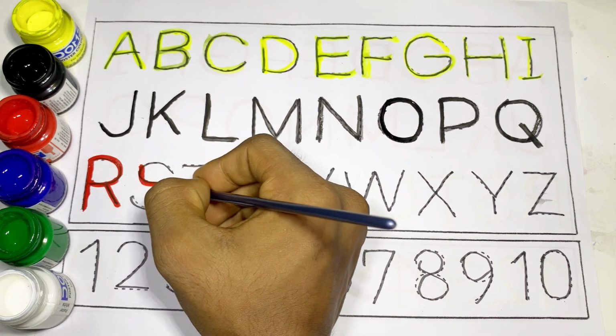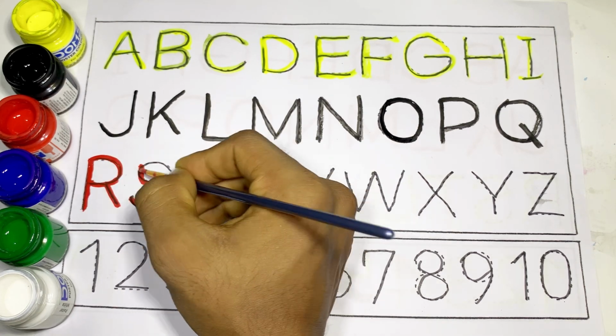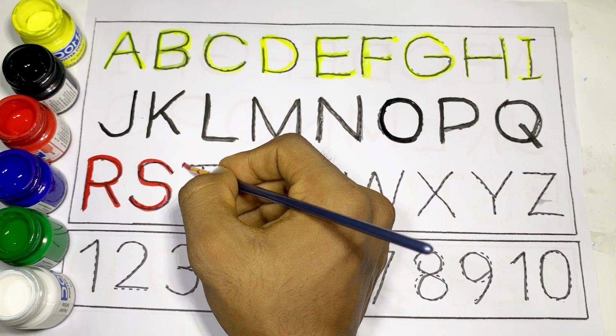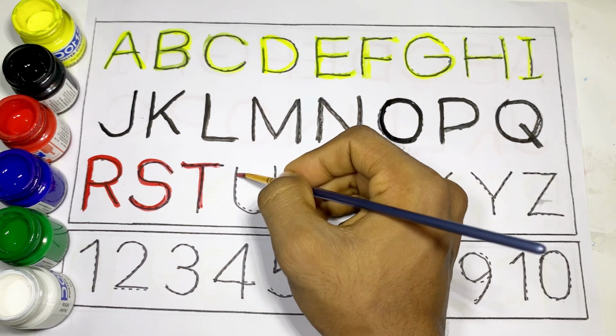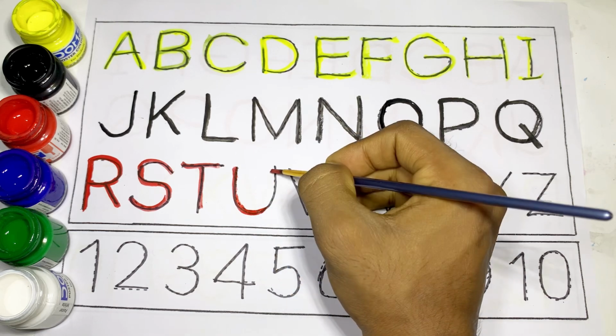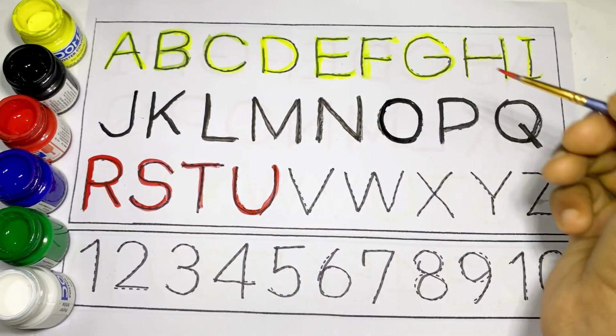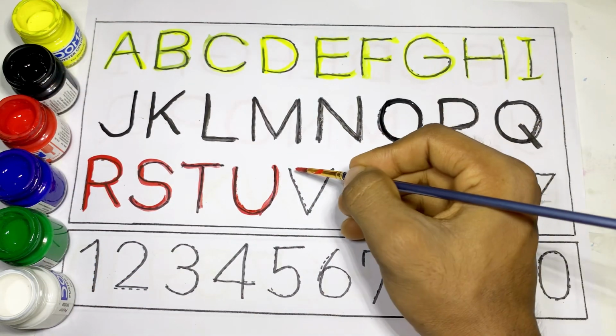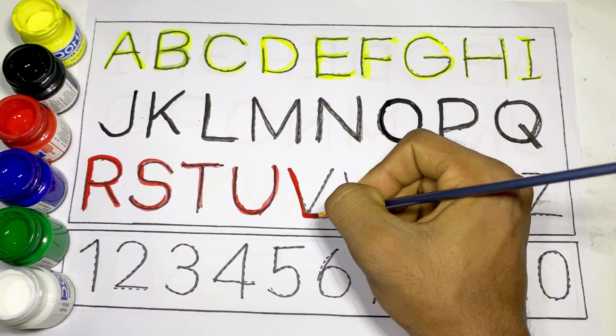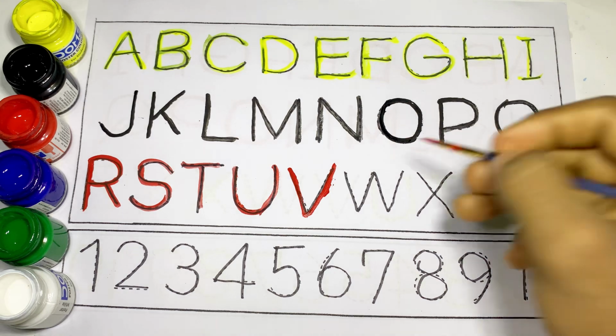S. S for sun, S for sheep. T. T for teacher, T for tiger. U. U for umbrella, U for uncle. Kids, again use red color and draw V. V for van, V for vanilla.